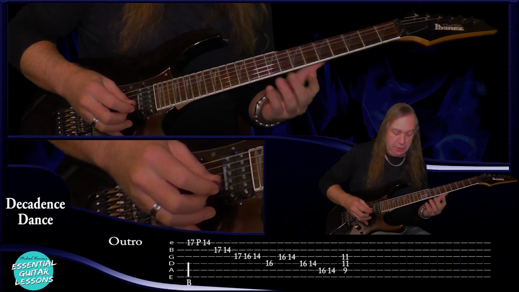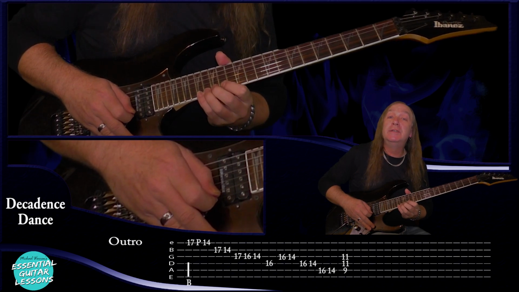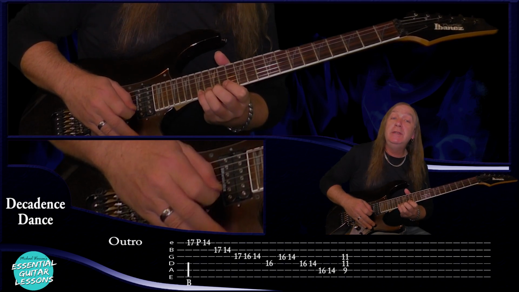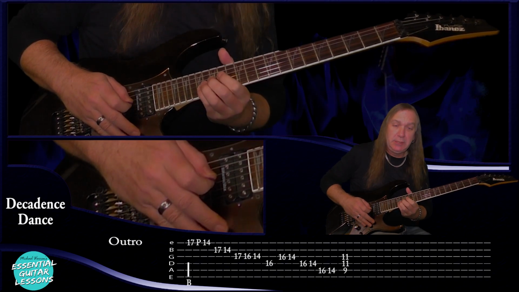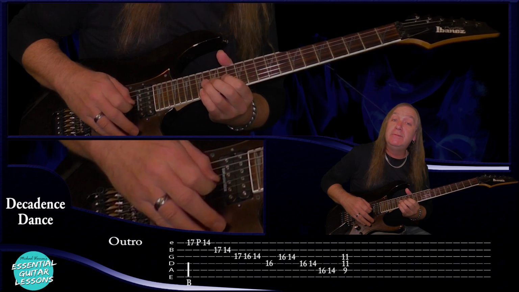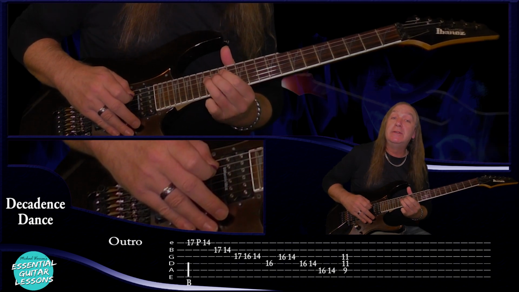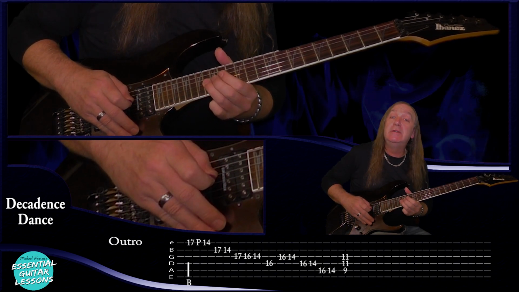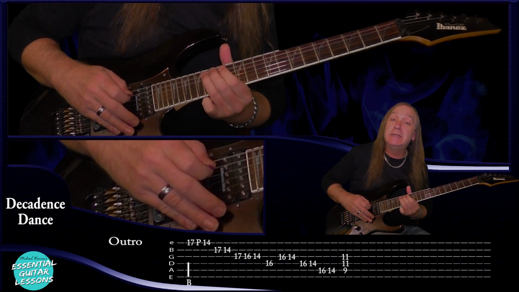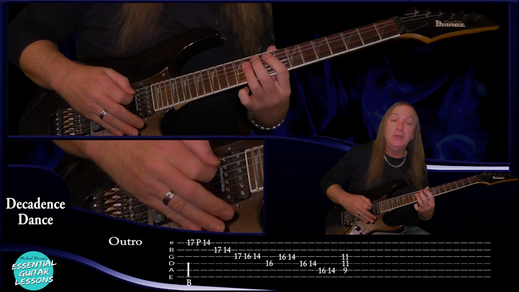Now this fill changes a little bit here. We're going to do a bend on the 17th fret on the E string, bend and release, pull off to 14, B string, 17, 14, G string, 17, 16, 14, 16 on the D, back to 16 on the G, 14, D, 16, 14, A, 16, 14, and finish on 9 and 11 and do a slide back. So slowly.